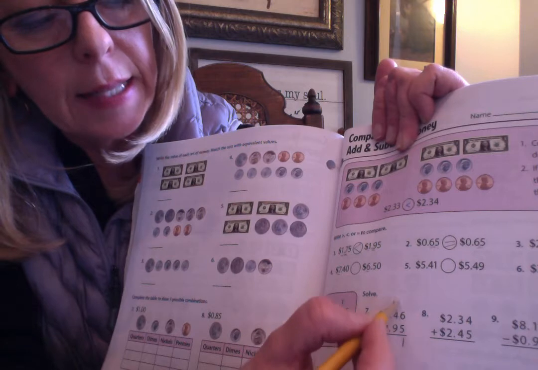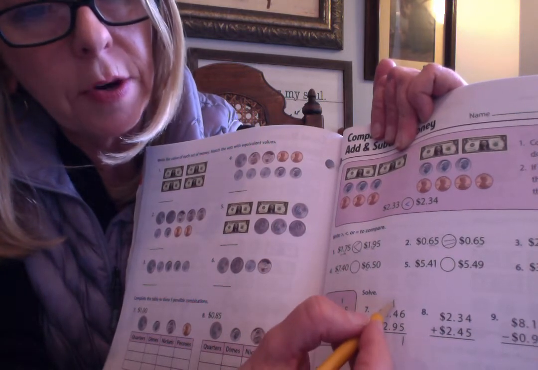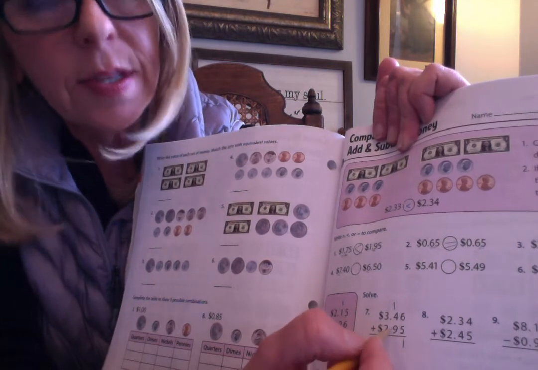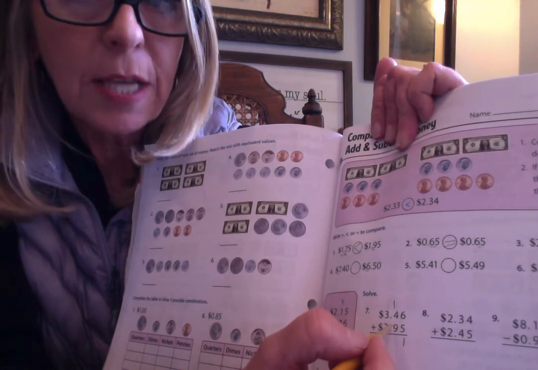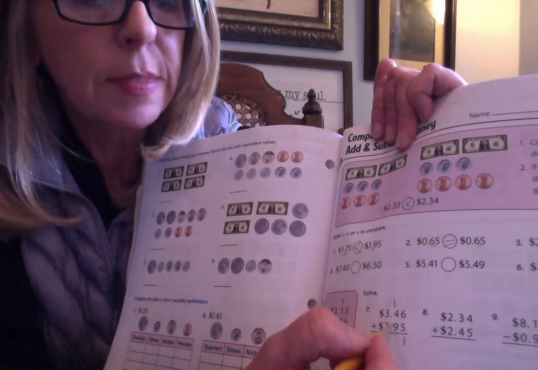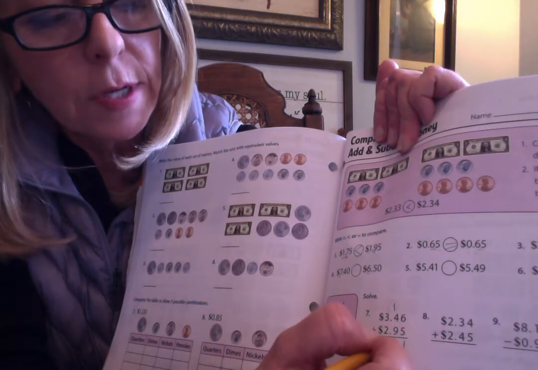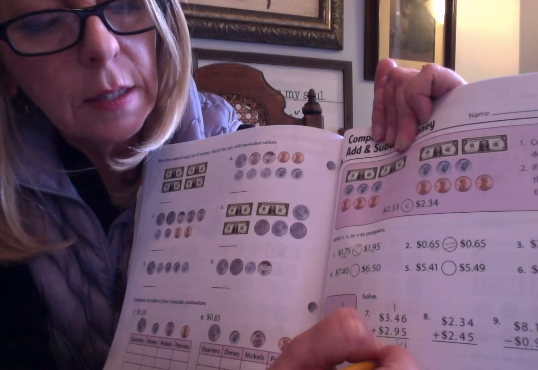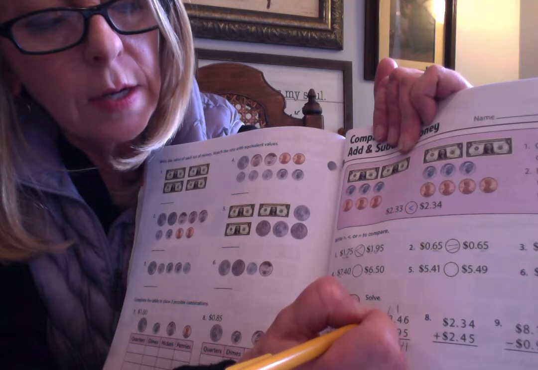Now we're going to add these. You can think of these as your dimes, okay? I'm going to add my 9 and my 1 together to make a 10, and 10 plus 4 is 14. Okay, so that's as if you had 14 dimes. Well, you could change 10 of those 14 dimes and make it into a dollar. So I have 14. I'm going to put my 4 right here, and then I'm going to take 10 and change it into $1.